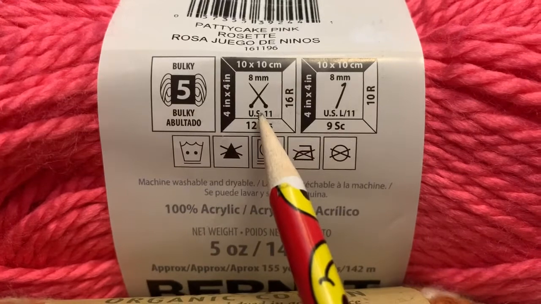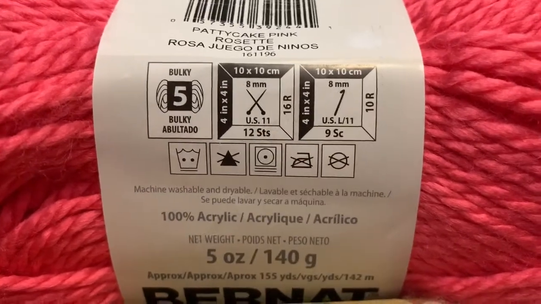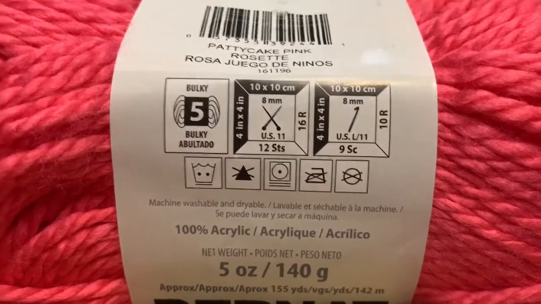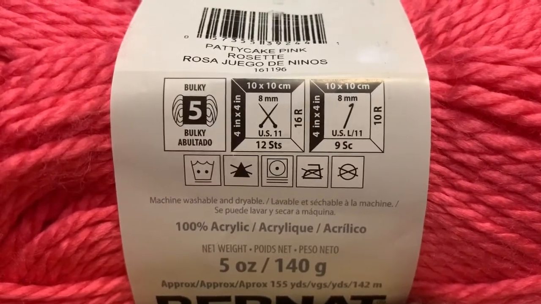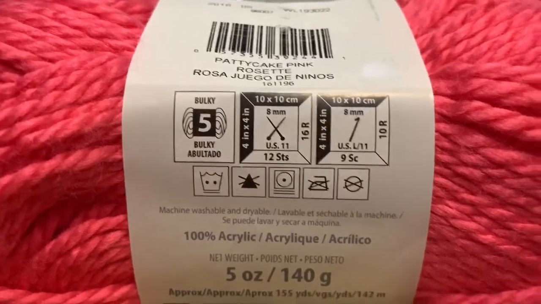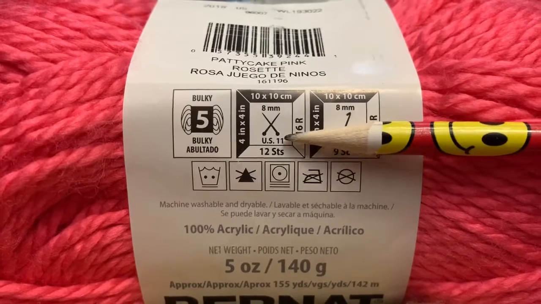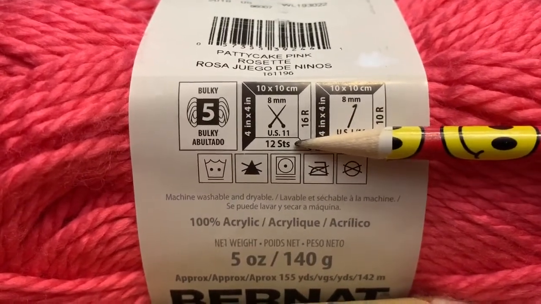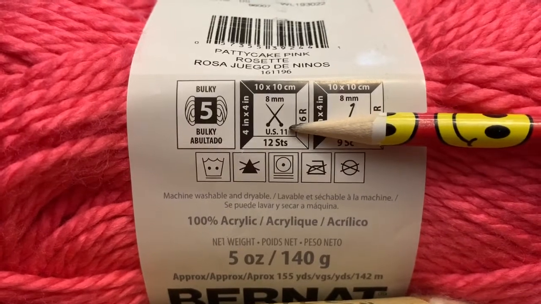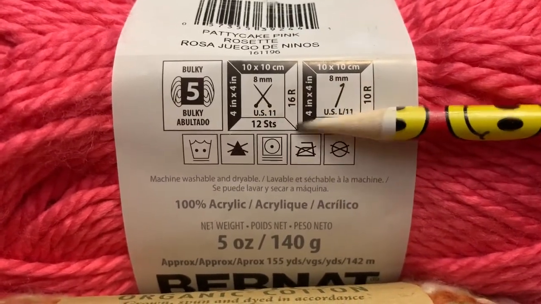US number 11 is the standard, and those are actually the size needles that you have at home. So if you look at the top of your needles, you'll see that it says both of those numbers, one on the front, one on the back. It's the same measurement, it's just that one is metric and one is standard. Okay, so if you knit 12 stitches on number 11 needles, that's going to be about 4 inches.